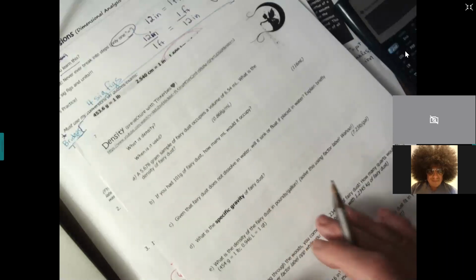So again, another 30-minute video. I do want to go through this top part because you have a lab due on Saturday that's about density. So you may actually want to watch at least the beginning part of the video. Most of this is factor label, and we're going to do a whole page of factor label practice.